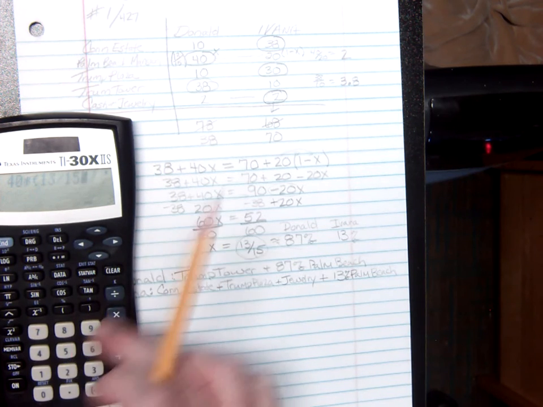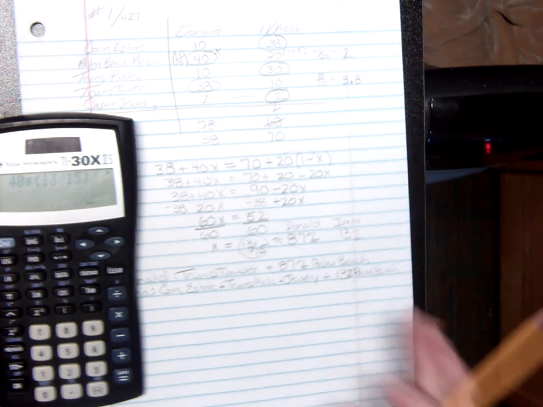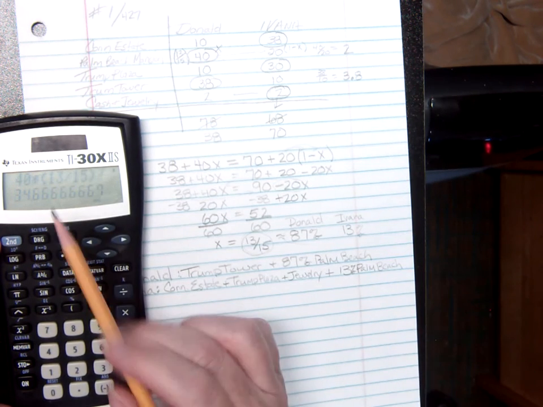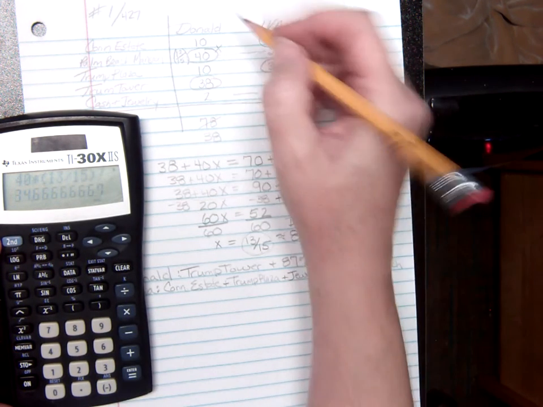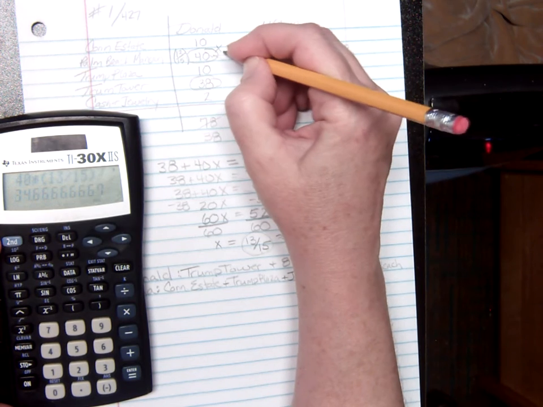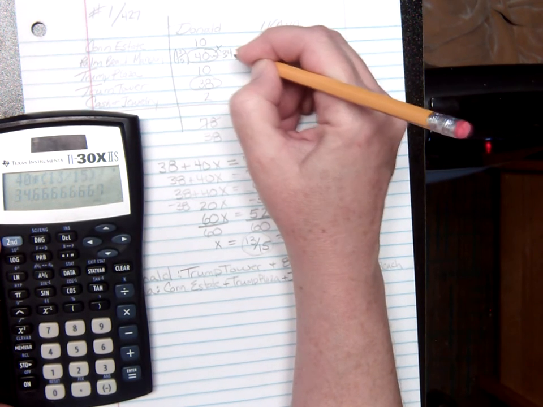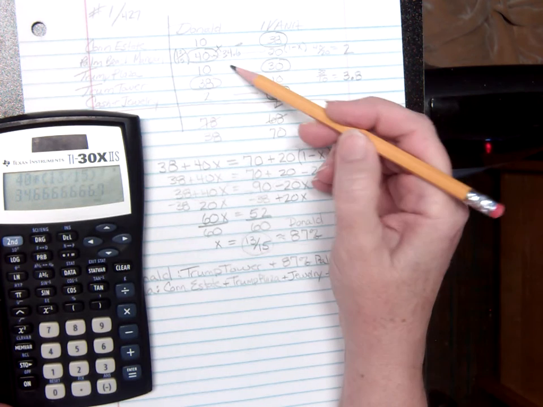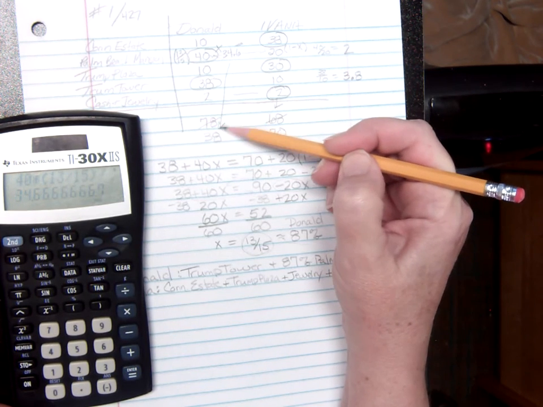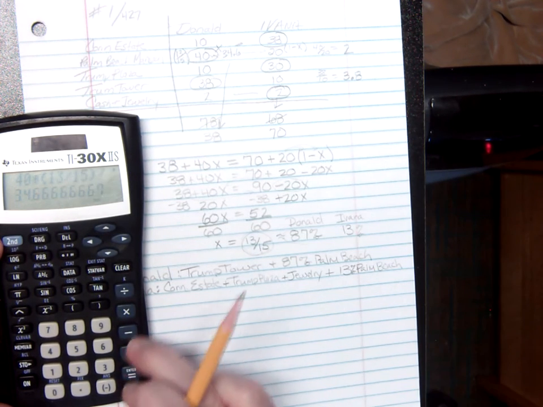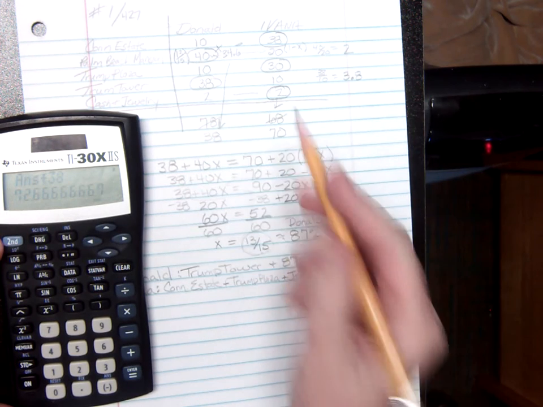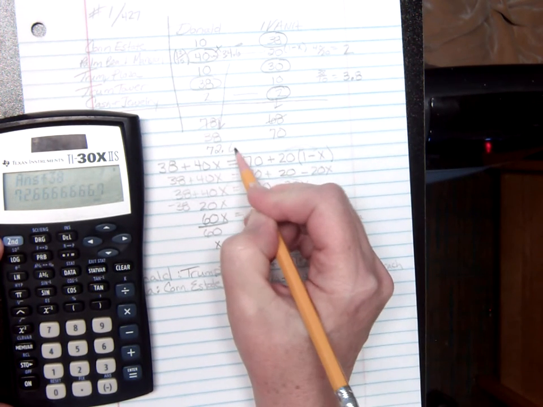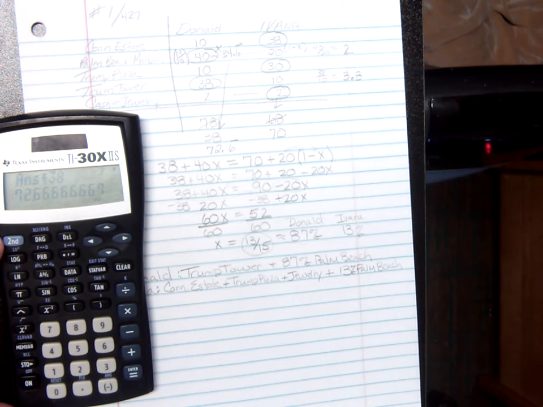And I like to put parentheses around my fractions because I just don't trust it to calculate it correctly. And I get 34.6 repeating. So this number, instead of 40 now, is 34.6 repeating. I need to add that number to the 38 that he already had. So my number that needs to be equitable on both sides is 72.6 repeating.